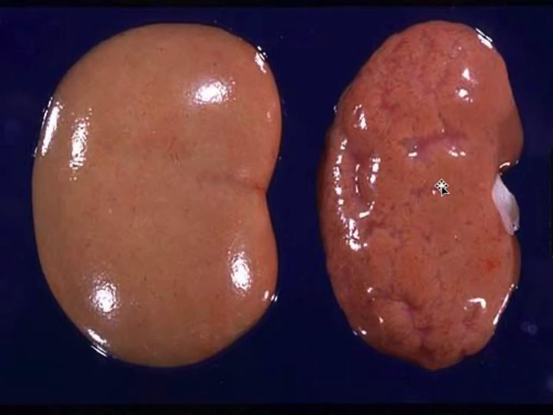Encephalitozoon is a microsporidian agent which over the years has been classified and reclassified a number of times. It's probably closest to fungi. It has chitin in the cell wall, but it is considered its own particular agent. Microsporidia form spores.